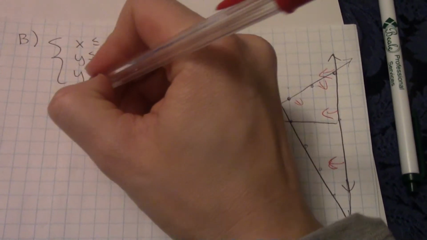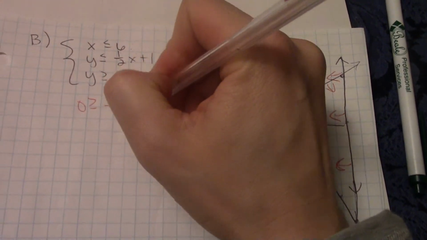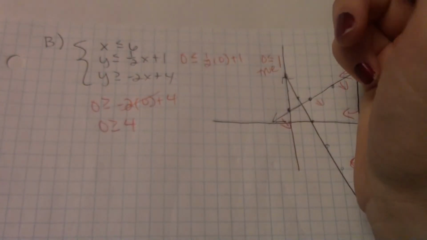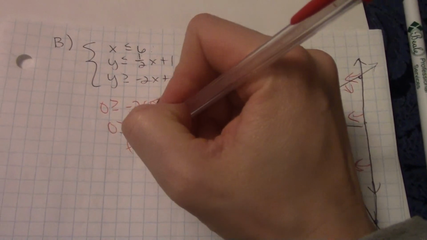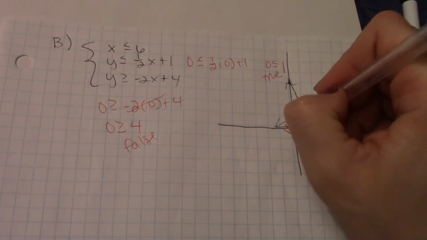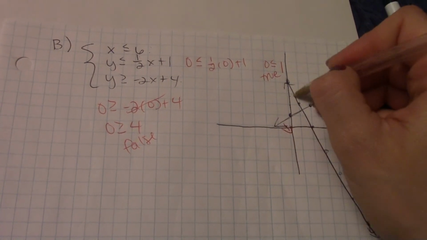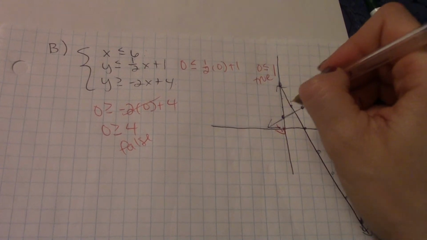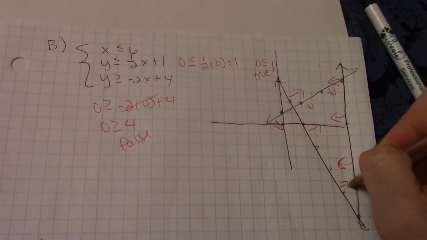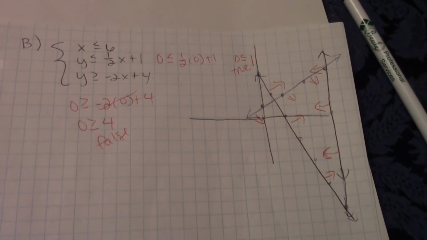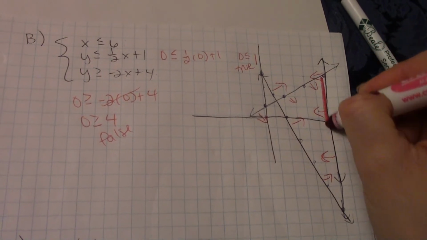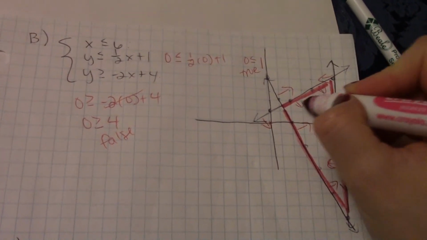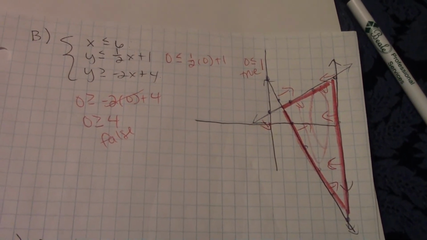So 0 is greater than or equal to negative 2 times 0 plus 4. 0 is greater than or equal to 4, because that went away. That is false. So since it is false, we cannot shade where 0, 0 is, but on the other side. So compared to this line, 0, 0 is below, so instead of below, we should shade above. So we want to be left of this line, above this line, and below this line. So this is our triangle right here.